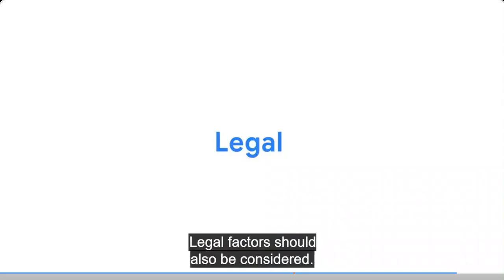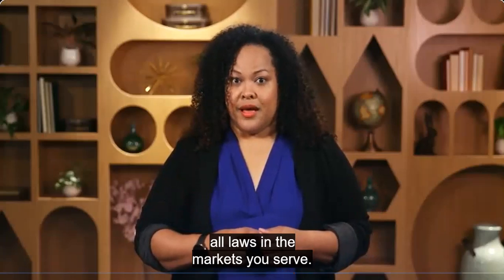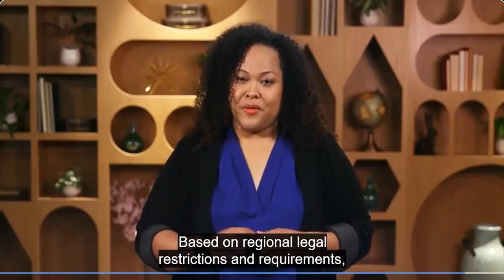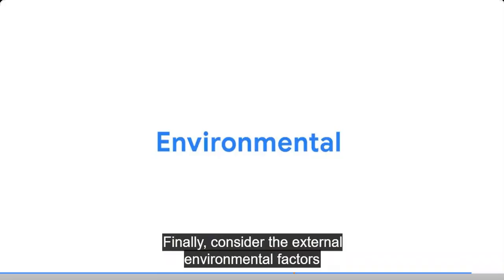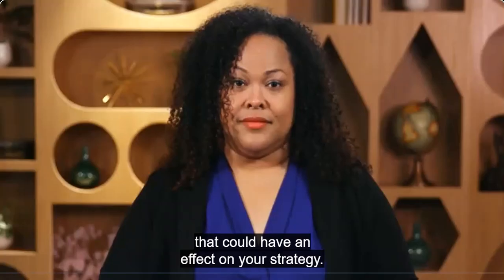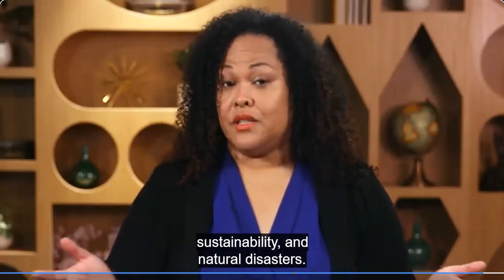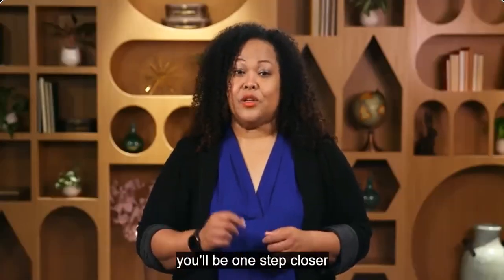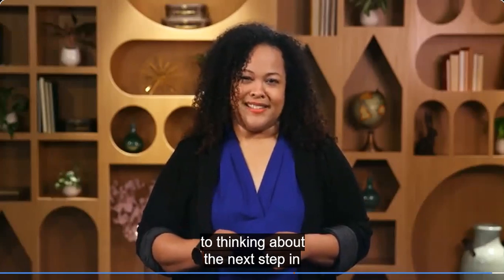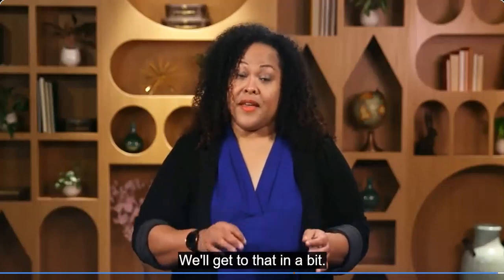Legal factors should also be considered. This means you should think about any and all laws in the markets you serve. Based on regional legal restrictions and requirements, certain tactics in marketing may not be lawful. Finally, consider the external environmental factors that could have an effect on your strategy. Examples of environmental factors that should be considered are climate change, sustainability, and natural disasters. After you conduct these audits, you'll be one step closer to thinking about the next step in creating your marketing strategy, setting SMART goals. We'll get to that in a bit.